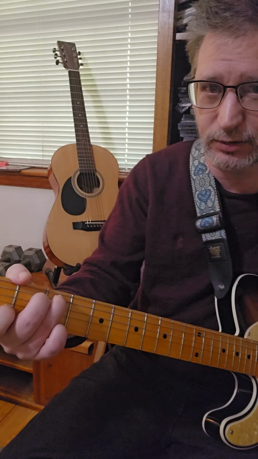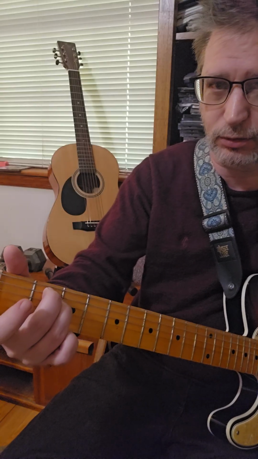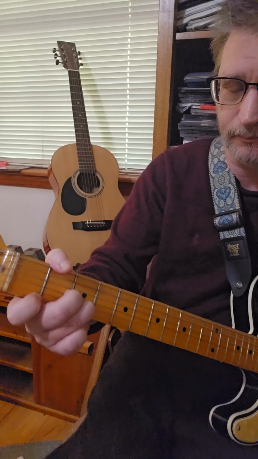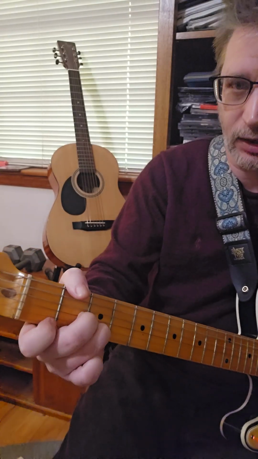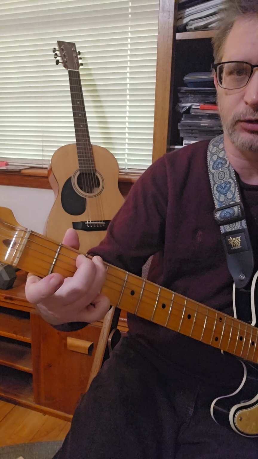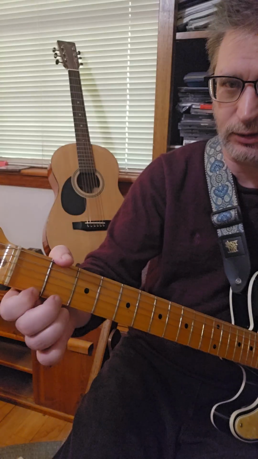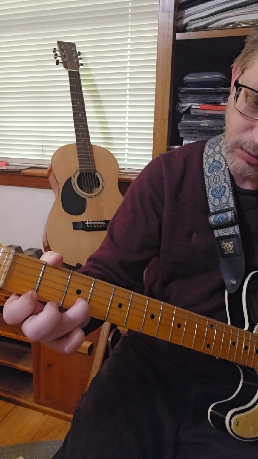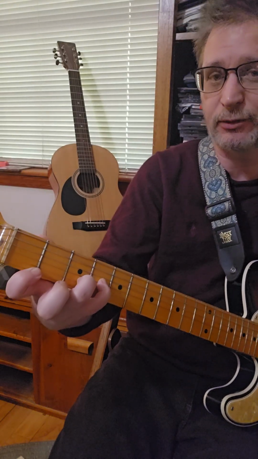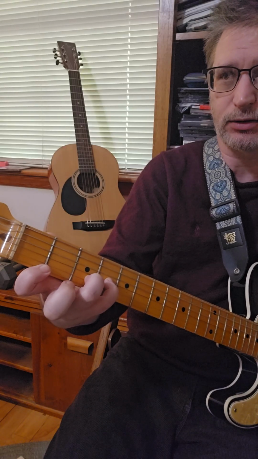We're playing the key of C. That's our root. D minor is our 2. C is our root, D minor is our 2, E minor is our 3, F is our 4, G is our 5, A minor is our 6, and B diminished. I never played this chord in my life till today, but that's B diminished.